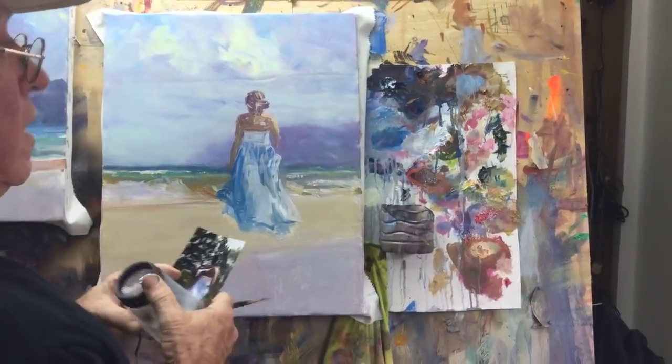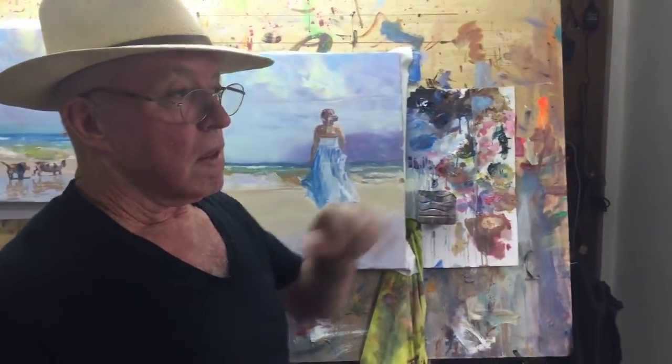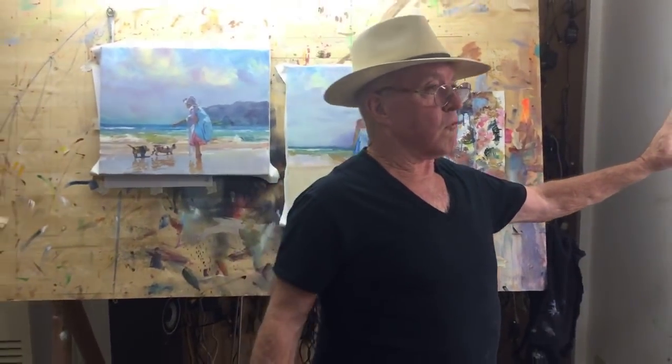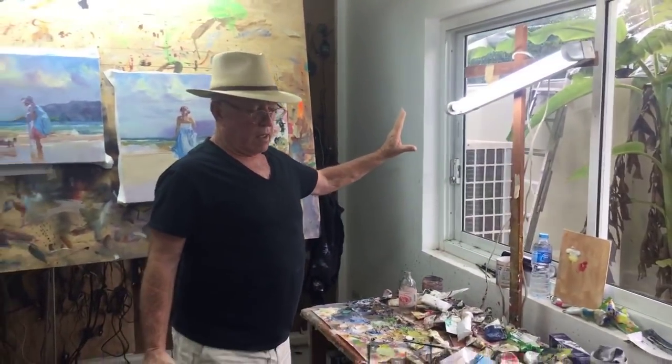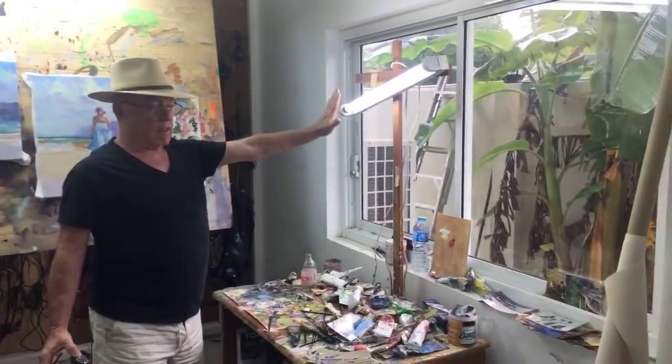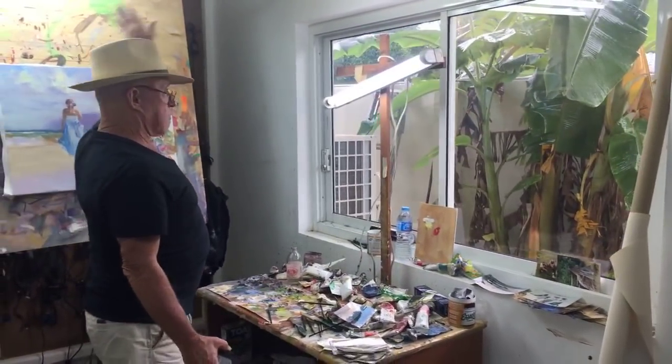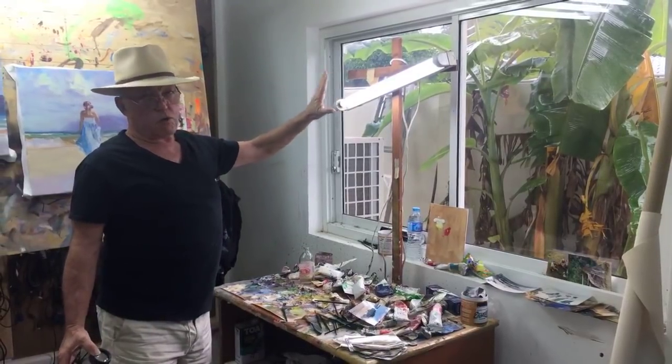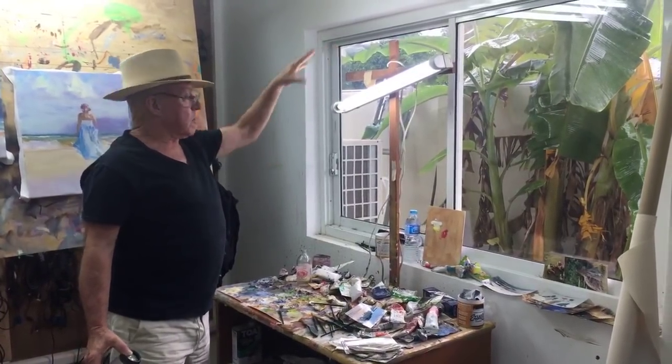Right, so what we have here, I've got a window over here, so I've got natural light coming in this way. The studio, that's north there, so that's west and that's east. So I've got northern light, which is what you really want. That light spills in through the window.